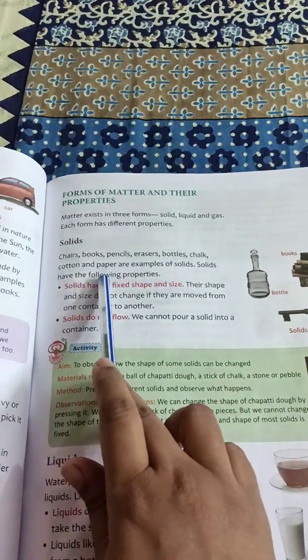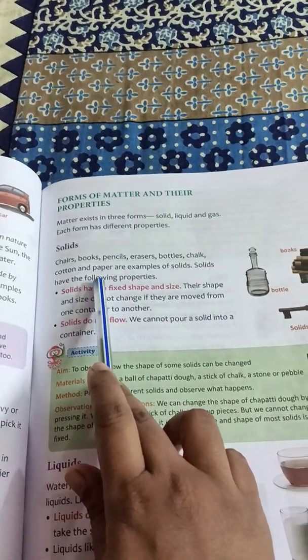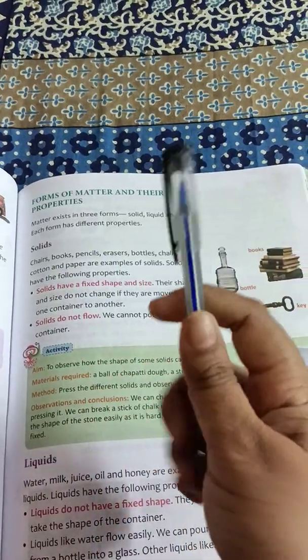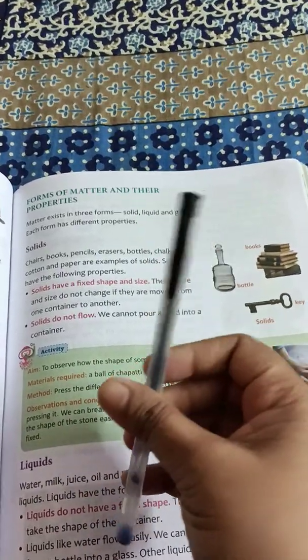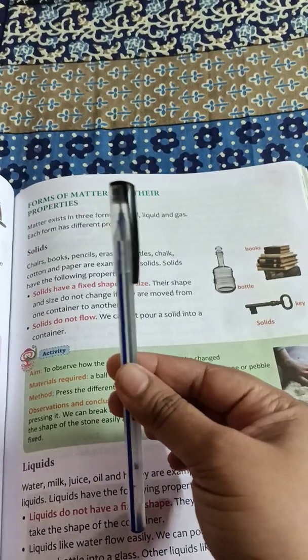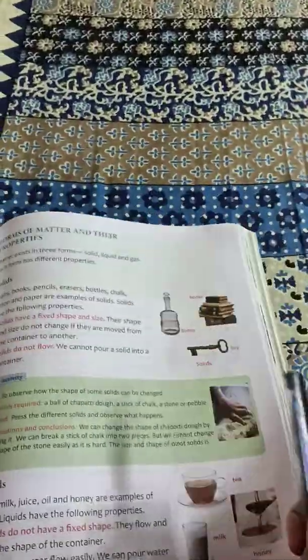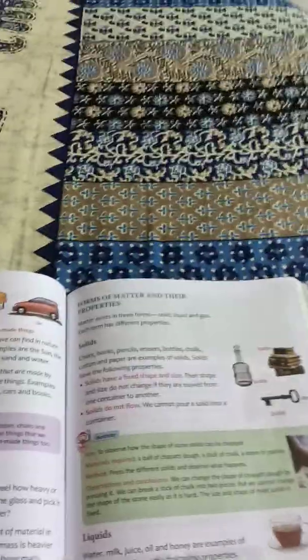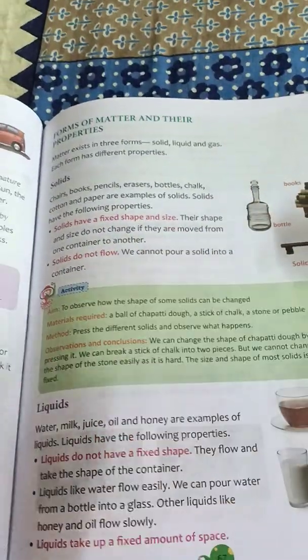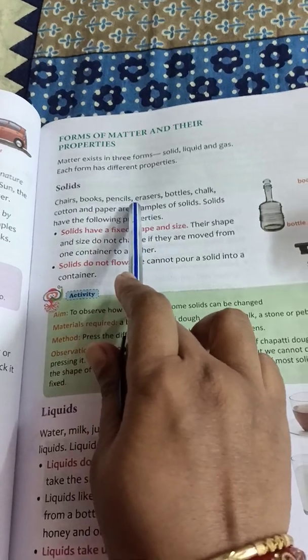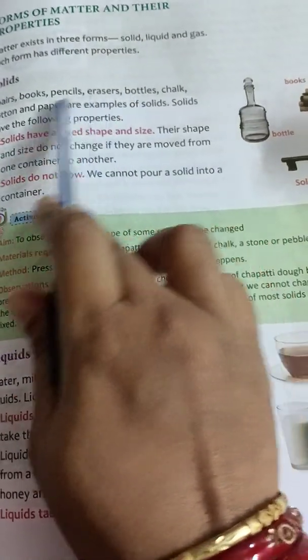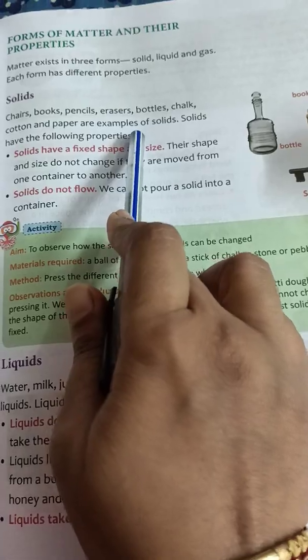Now we will see about solids. What are solids? Solids are something that we can hold, and they have a fixed shape and size. Suppose this is a pen. This is a solid because I can hold it and it also has a shape. This book is an example of a solid. This is also an example of a solid. So chairs, books, pencils, erasers, bottles, chalk, cotton and paper are examples of solids.